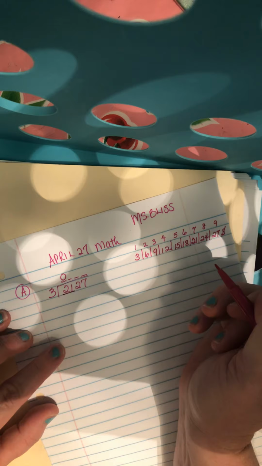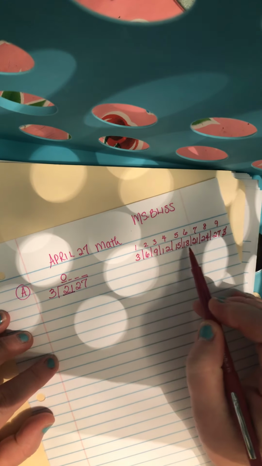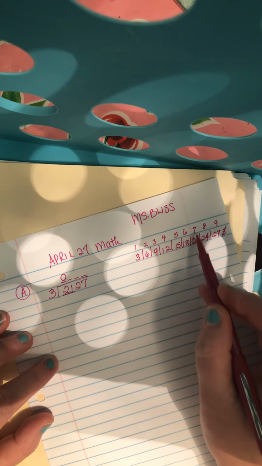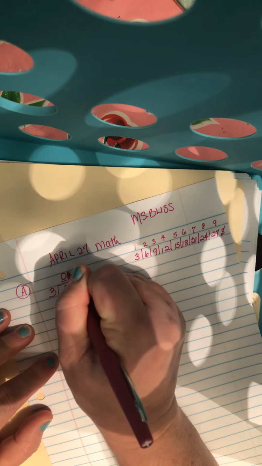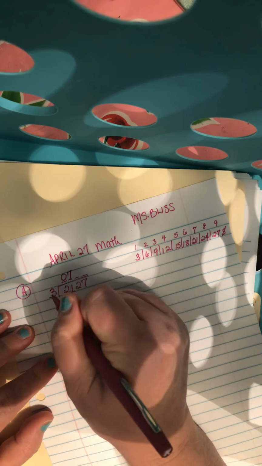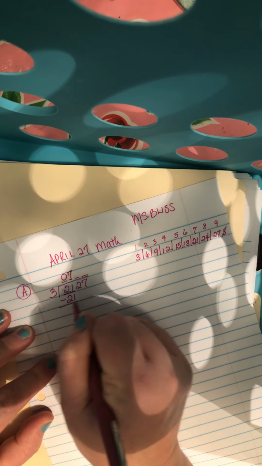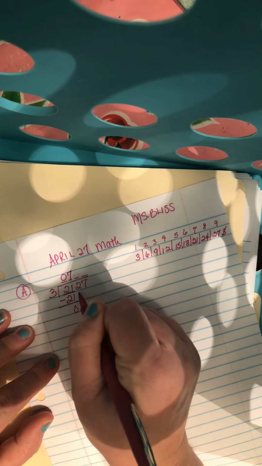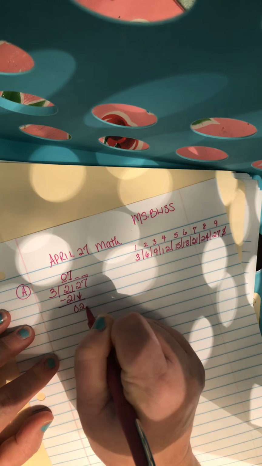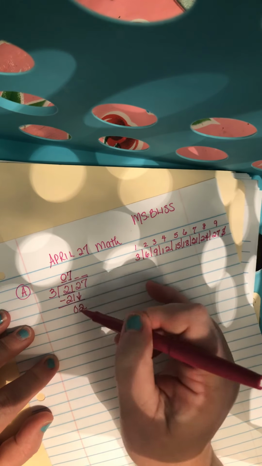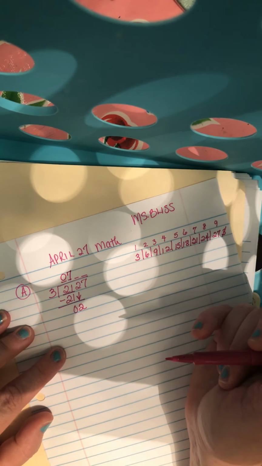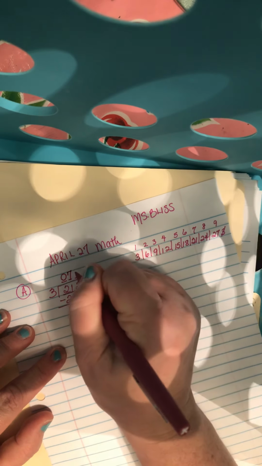Does 3 go into 20? Let me go over to here. Yes, it does, and it fits evenly 7 times. So I'm going to put 7 on top of my house. 3 times 7 is 21. I'm going to subtract 0, bring down, and now I'm going to check. Does 3 fit into 2? No, it's too big, so it's a 0.